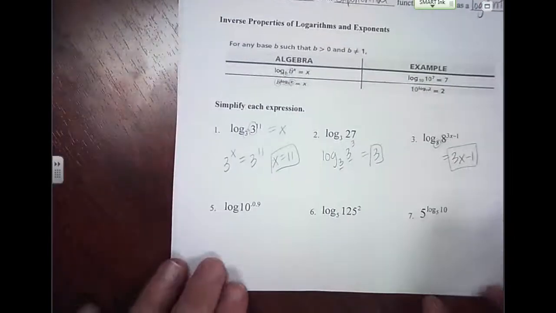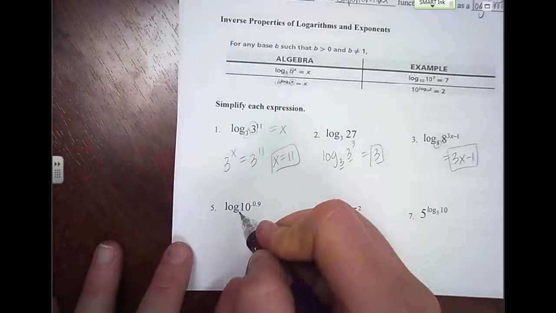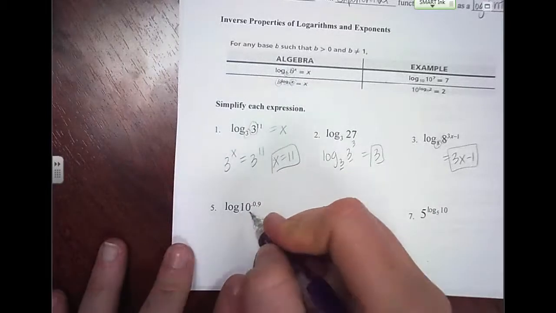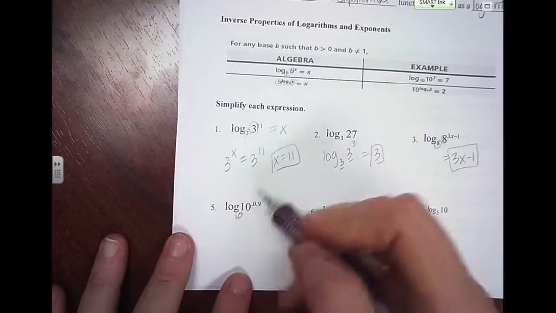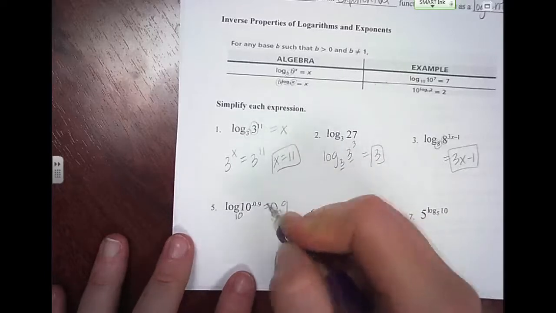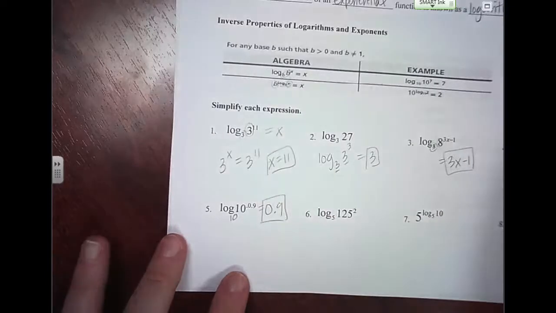Number 5, remember, there's no base written here, so ask yourself, what is the base? We talked about today, it would be a base of 10. So these two are the same. This just equals 0.9.